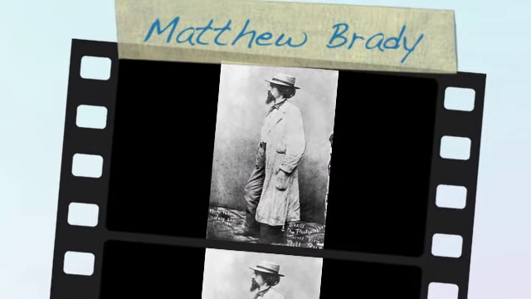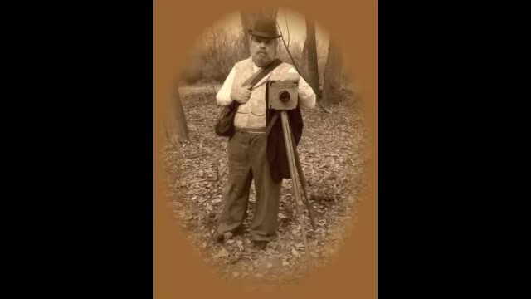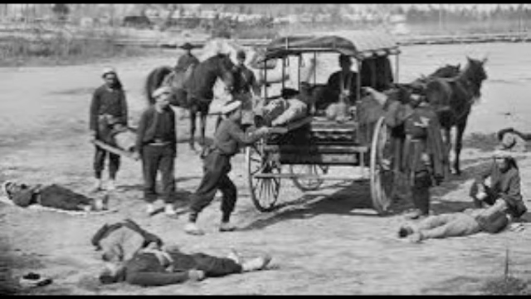A photographer named Matthew Brady during the Civil War sent his men out to the fields, and he instructed them, take pictures of the battlefields after the battles. He wanted to show Americans the carnage and the gore of warfare. Before this, unless you participated in a battle or you viewed a battlefield, you had no idea.